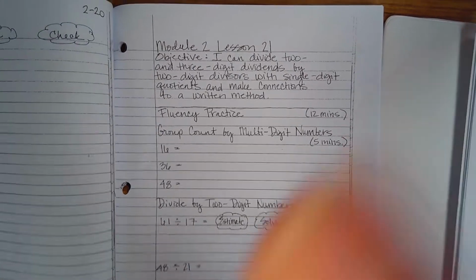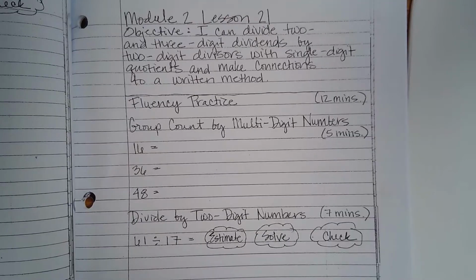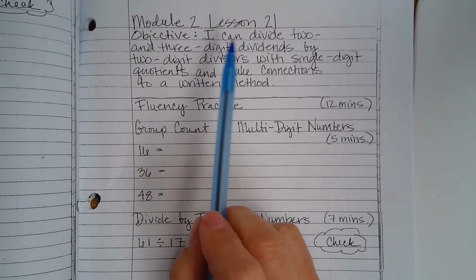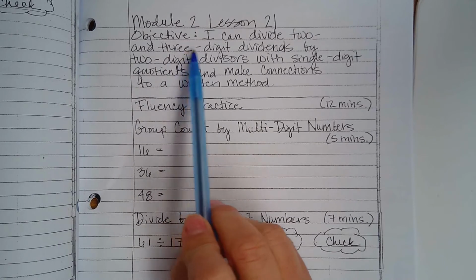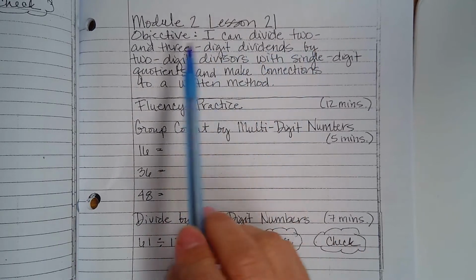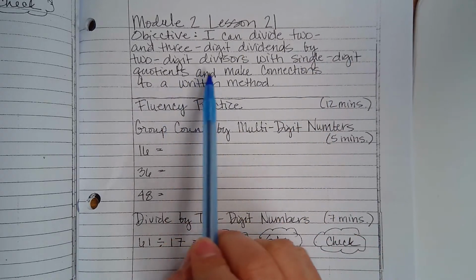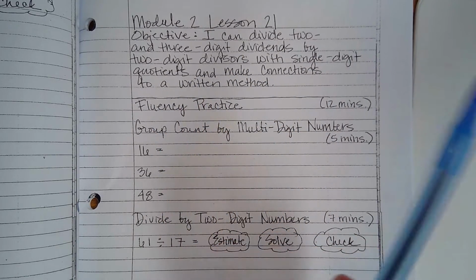This is Mathantics, Engage New York, Module 2, Lesson 21. Read the objective while I read it out loud. I can divide 2 and 3-digit dividends by 2-digit divisors with single-digit quotients and make connections to a written method.